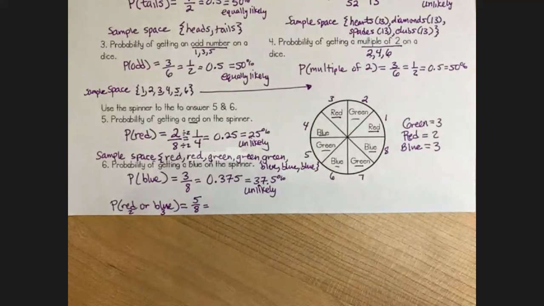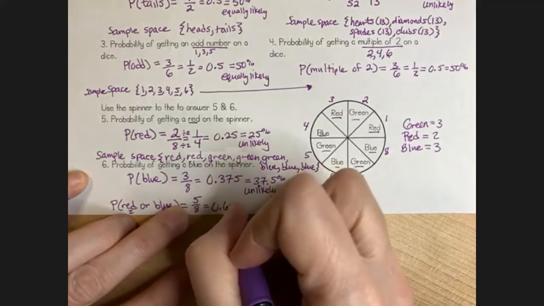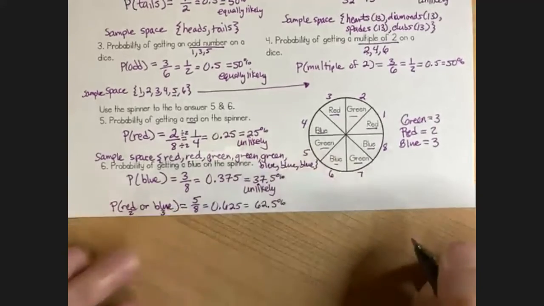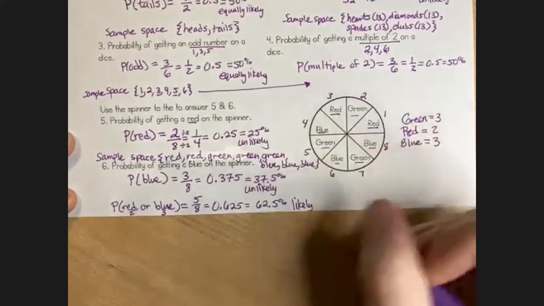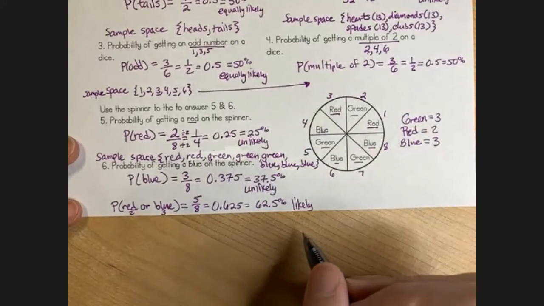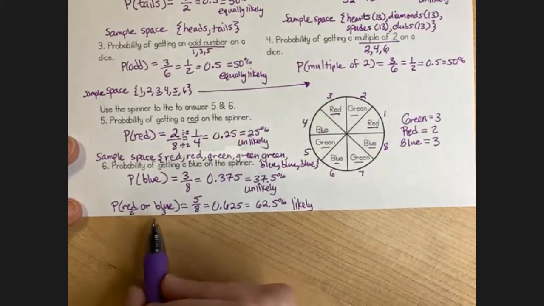So if we take 5 divided by 8, then we've got 0.625 or 62.5% chance of happening. And this is way more likely. So me getting a red or a blue, or I could have done red or green, then the likelihood increases dramatically. So in that case, I can say red or blue.